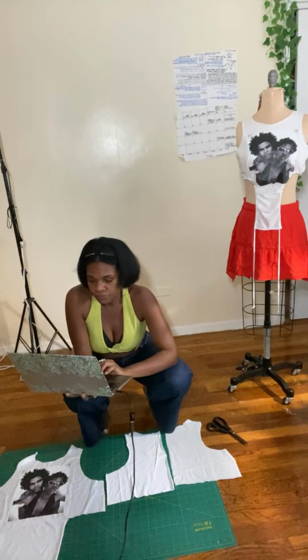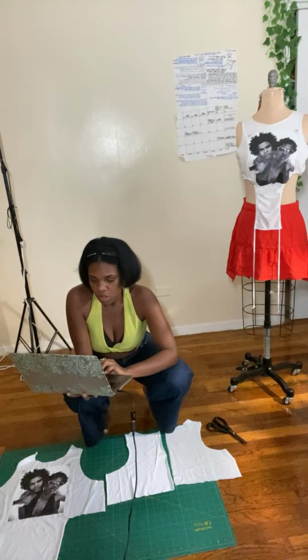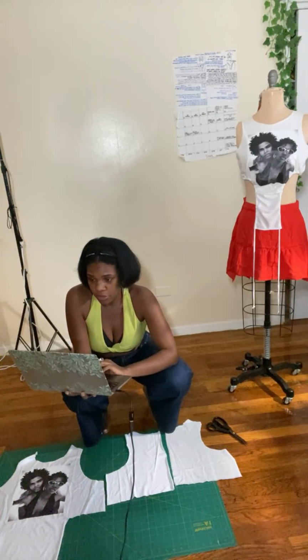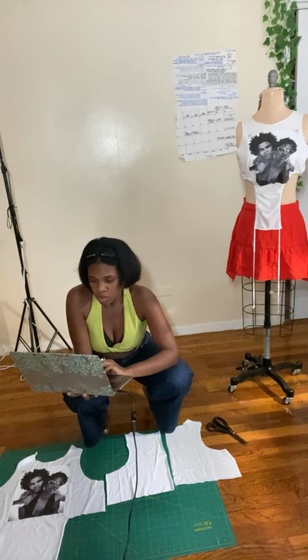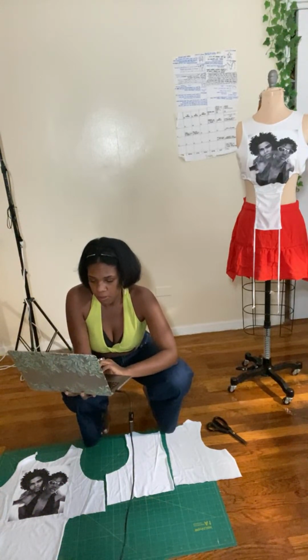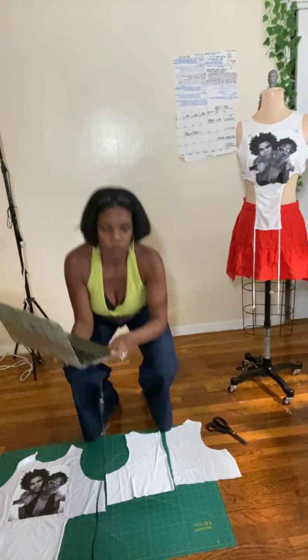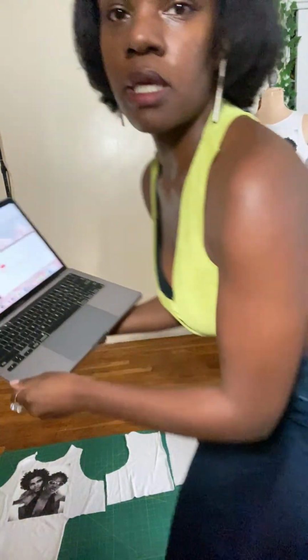Let me just close pattern projector. It's not letting me close. Oh, if you want, I can turn this way so you can see what it looks like on my computer.